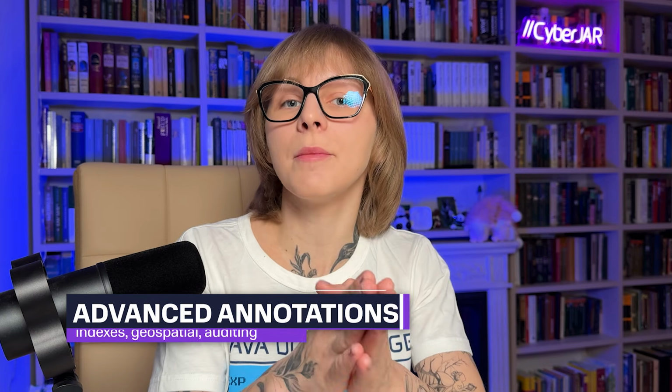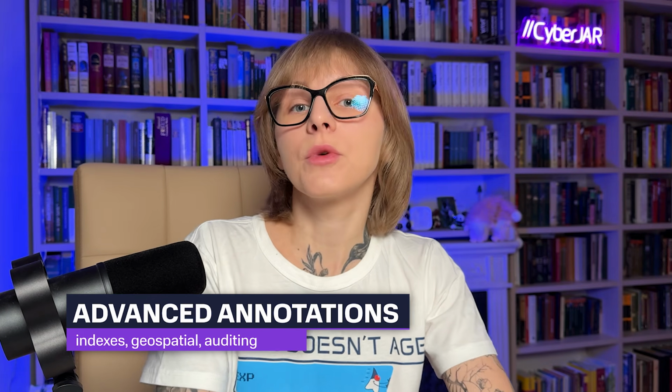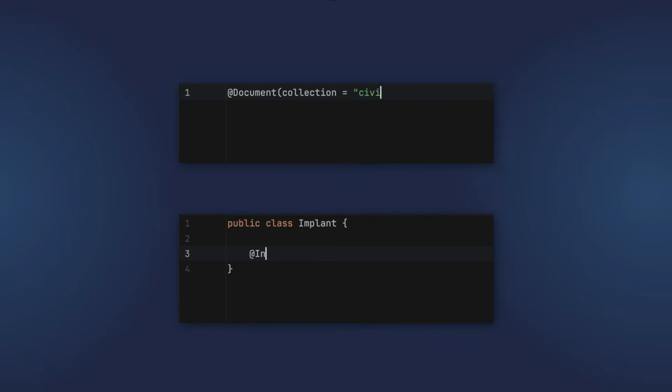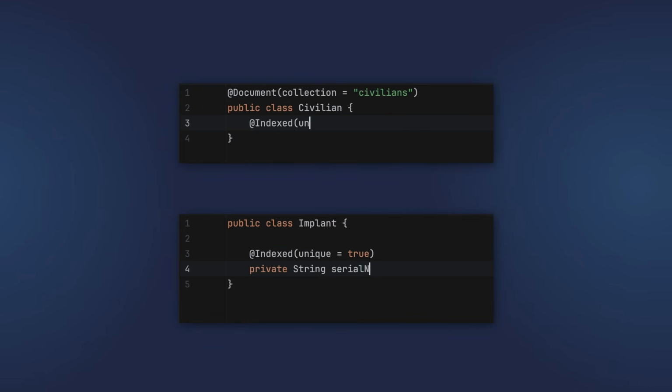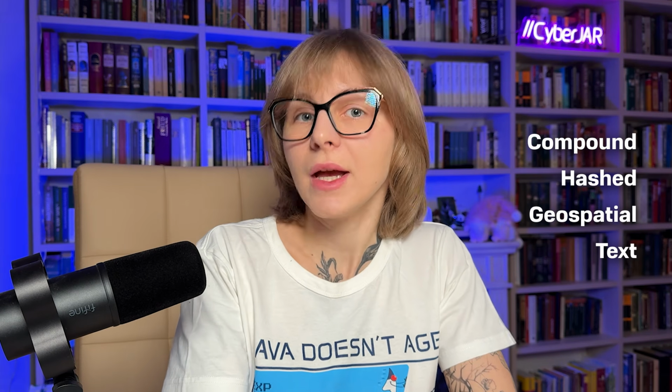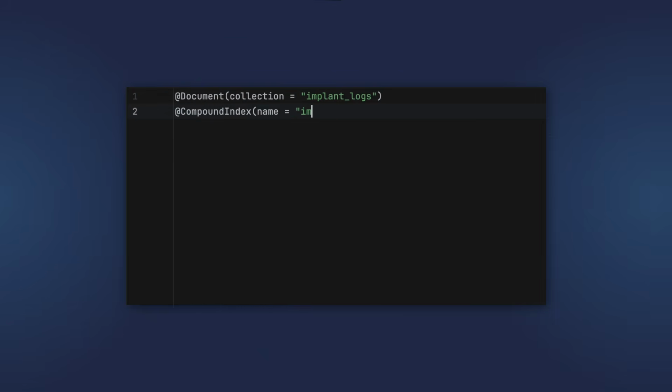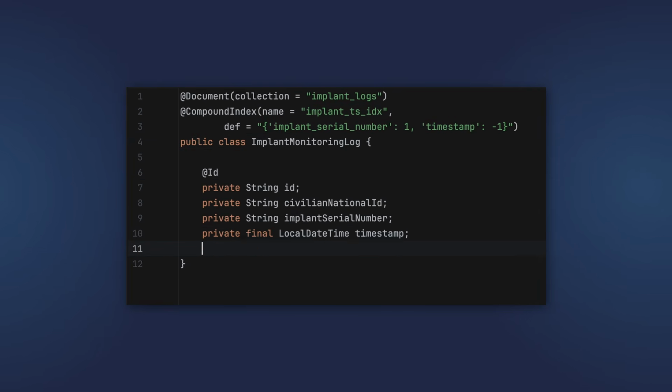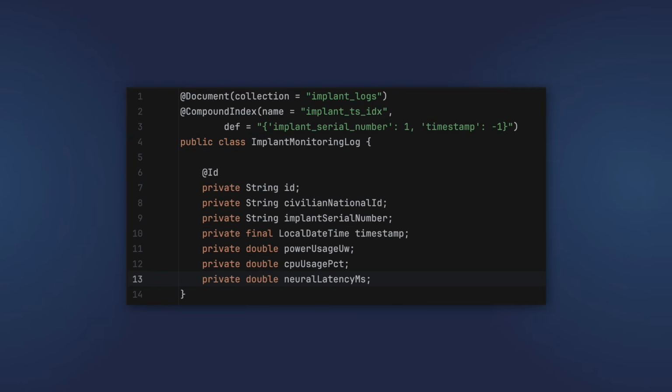Okay, now let's look at some more advanced annotations. Let's start with indexing. MongoDB indices are data structures that speed up querying. They are like book indices. Indices are created for frequently queried fields, such as national ID in civilian. MongoDB supports compound, hashed, geospatial, and text indices. Compound indices use criteria on multiple fields. They are defined at the class level. For example, in implant monitoring log, it builds the index over implant serial number ascending and timestamp descending.